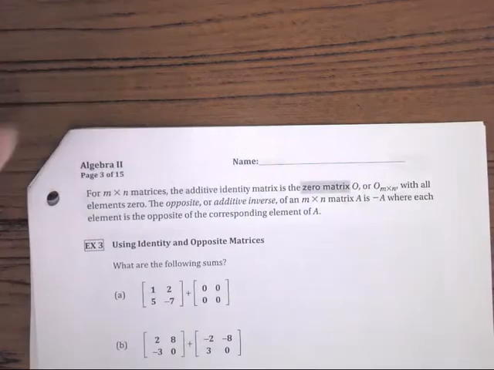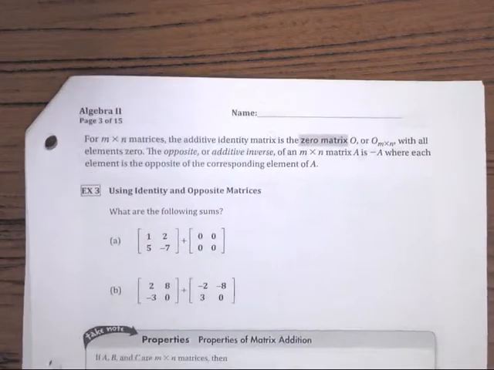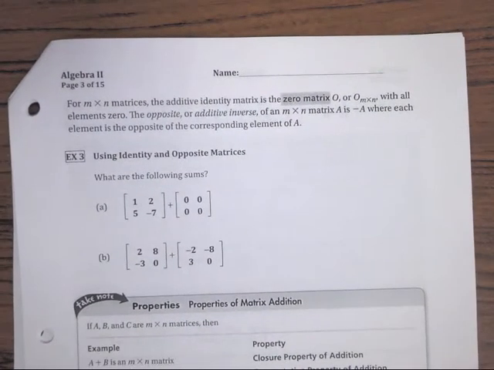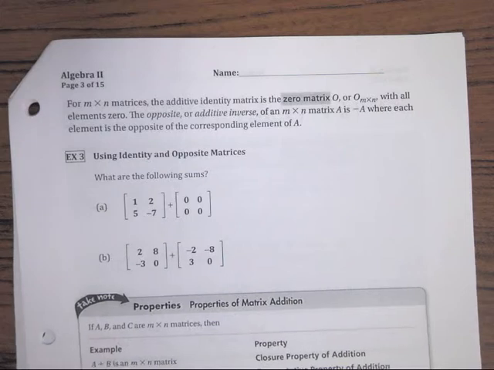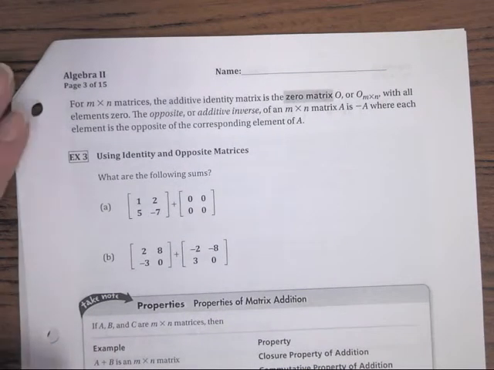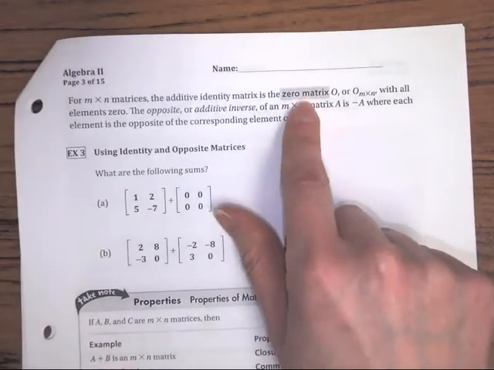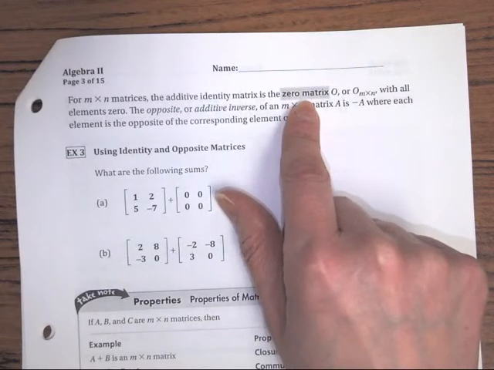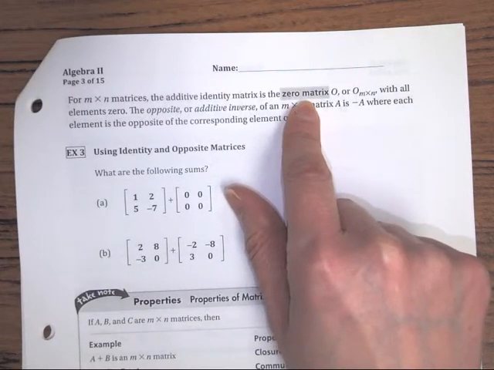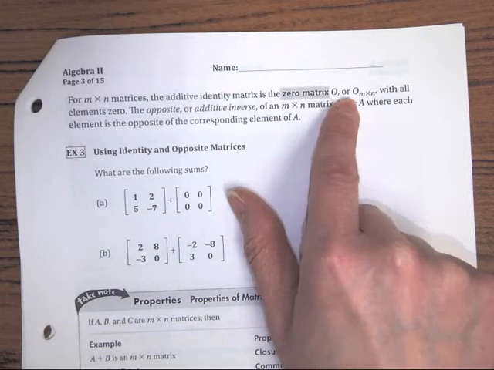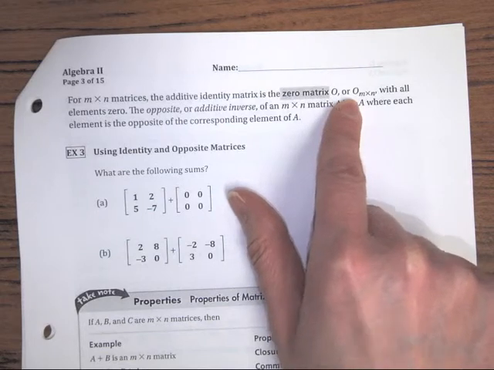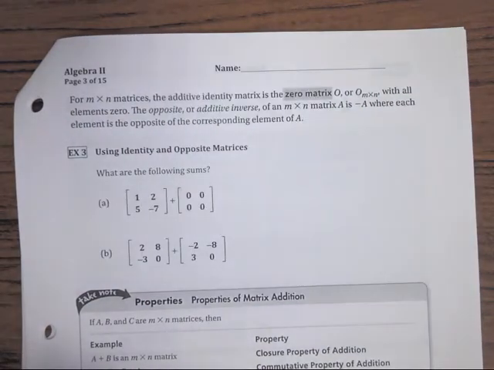Okay, we got to go through some different vocabulary related to matrices. A zero matrix, which you can identify as O or O m times n, means that all the elements in the matrix are 0. They just all are 0.